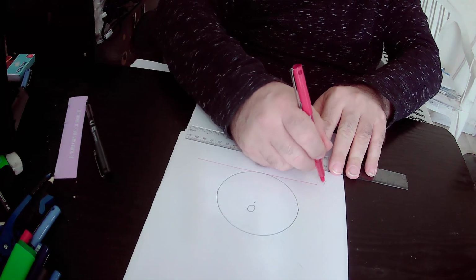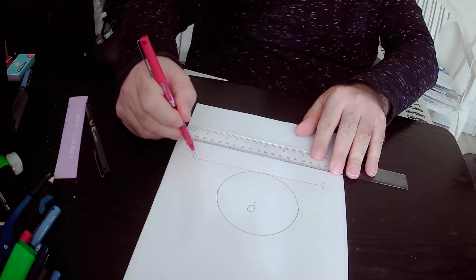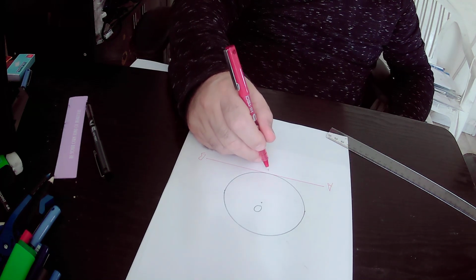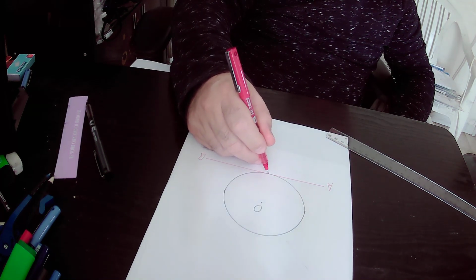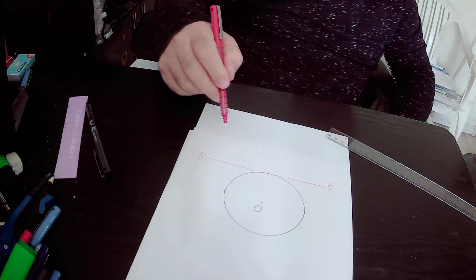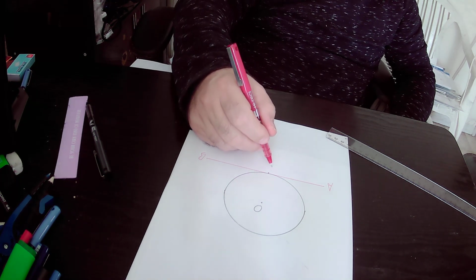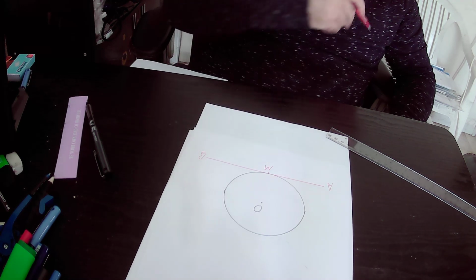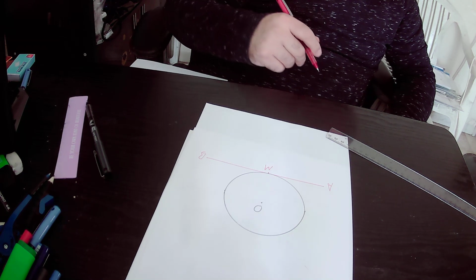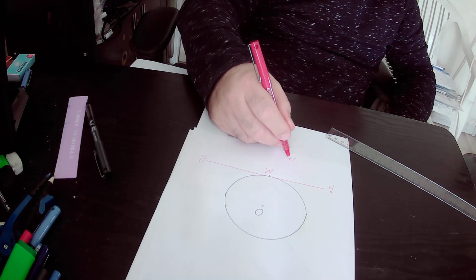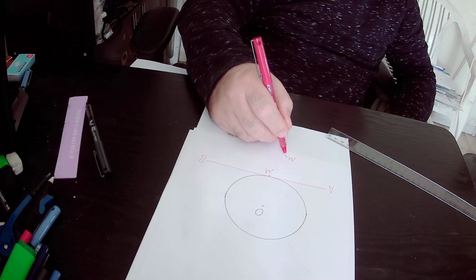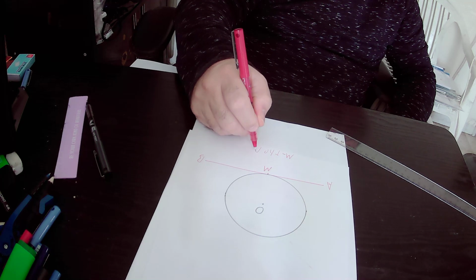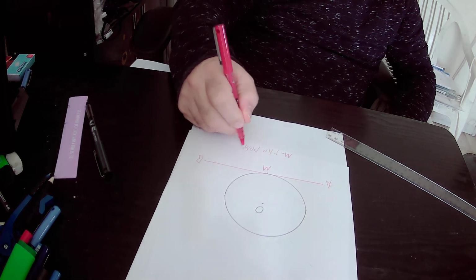I will repeat again: tangent AB, the red line, is tangent to the black circle. We define the touching point between tangent AB and the black circle as point M, the point of tangency of tangent AB with the black circle.